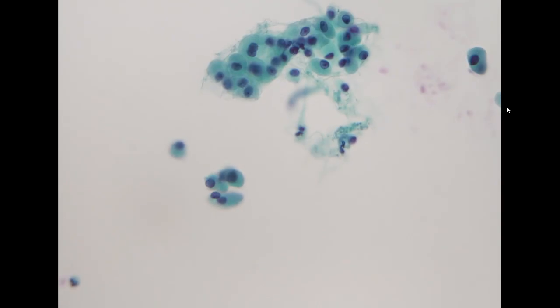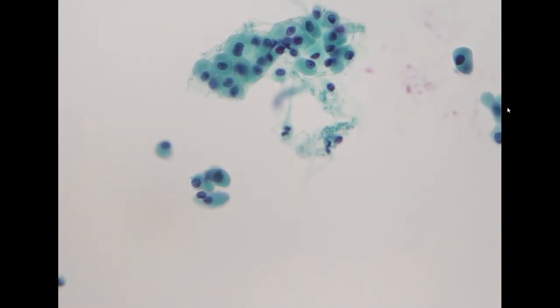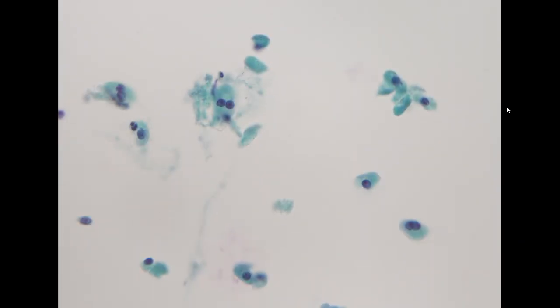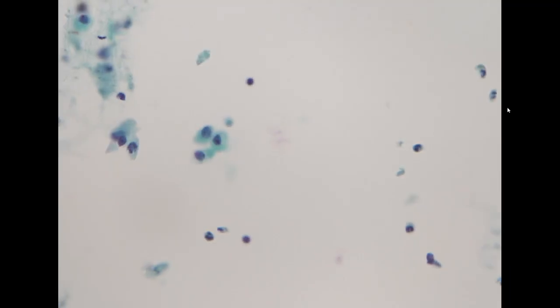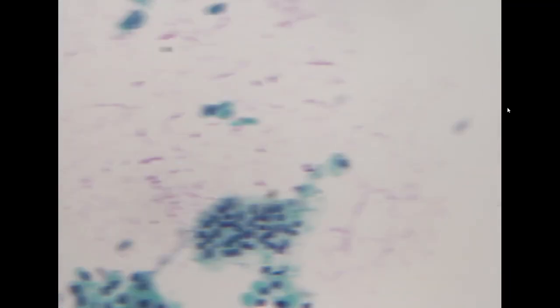We see some cellular fragments, and when we go to high power, the cells are composed almost exclusively of oncocytes, or Hurthle cells. So in the background of no colloid, and with a cellular aspirate composed of mostly or exclusively Hurthle cells, the diagnosis is TBS 4, suspicious for oncocytic tumor.